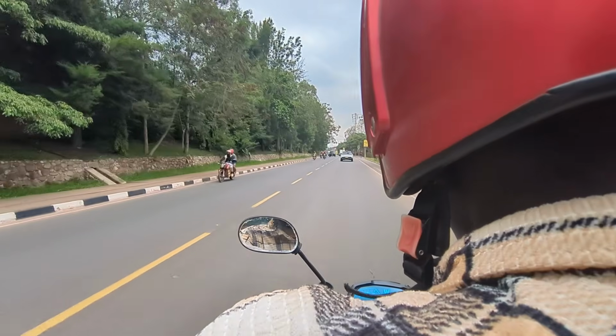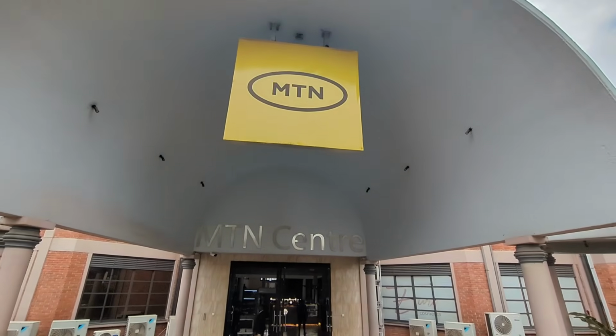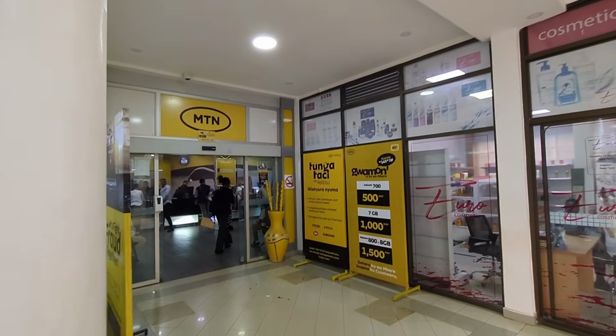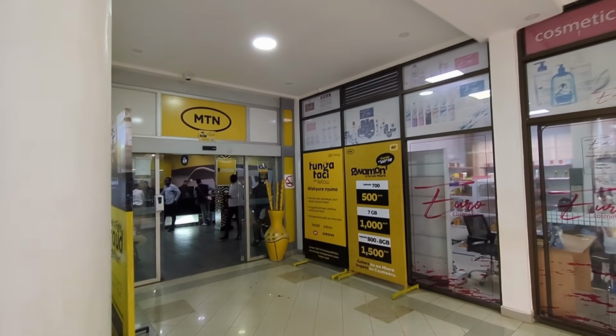So, never had to do this before, decided to give it a try. And I'm just going to talk you through what happened. All right, let's go get this done. So this is the MTN centre in Nyarugenge, which is like the main place that you come if you need anything done. Okay guys, so MTN code is definitely not happening today.